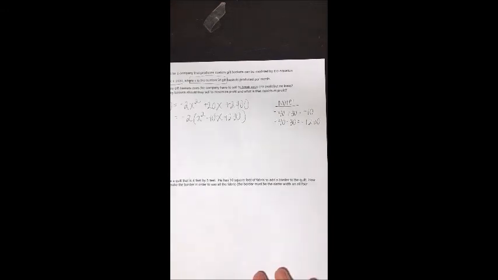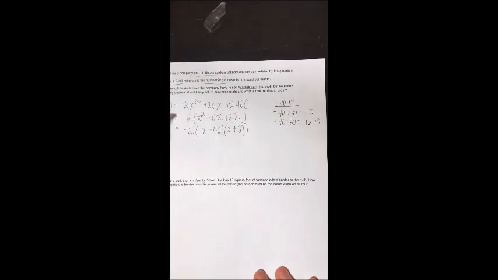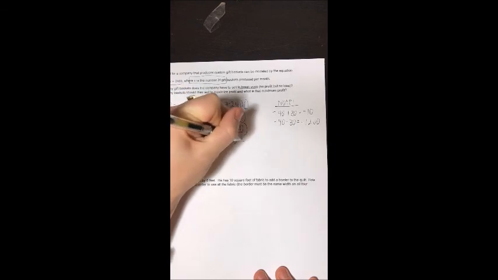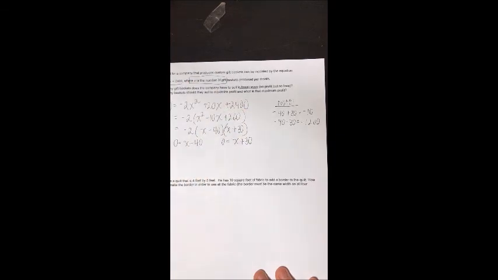So negative 40 and 30 are my two numbers. So I have negative 2 times x minus 40 and x plus 30. So once again, negative 2 can never be equal to 0, so I'm not going to worry about that out in front. I just need to set my x minus 40 equal to 0 and my x plus 30 equal to 0.